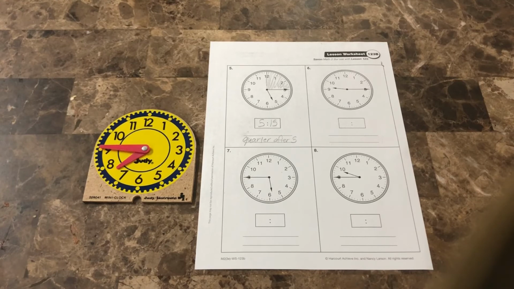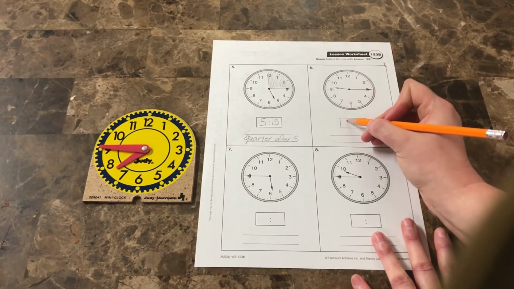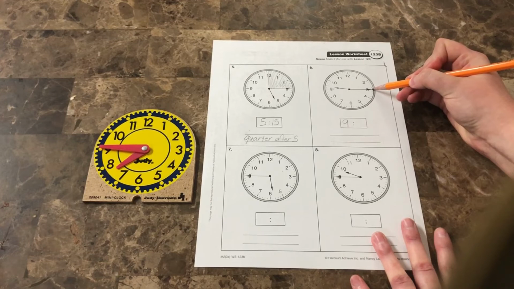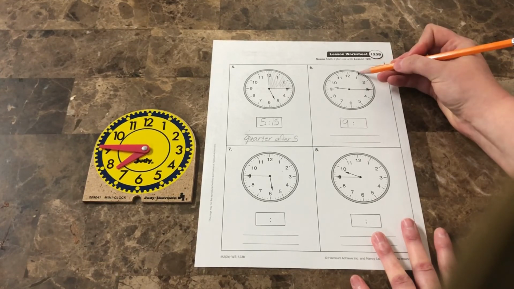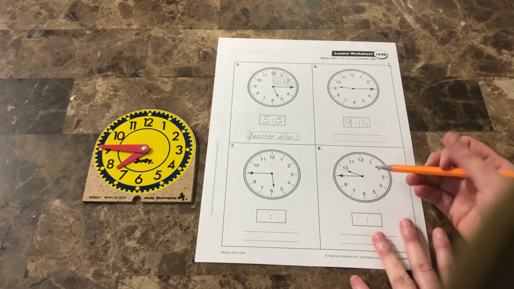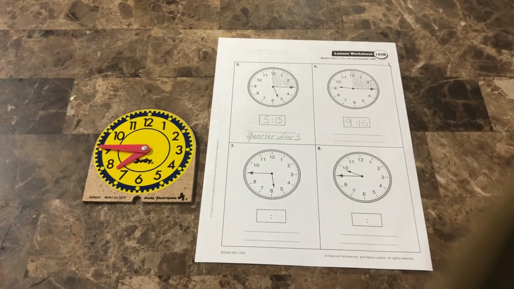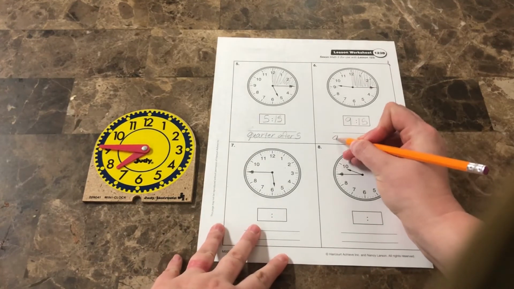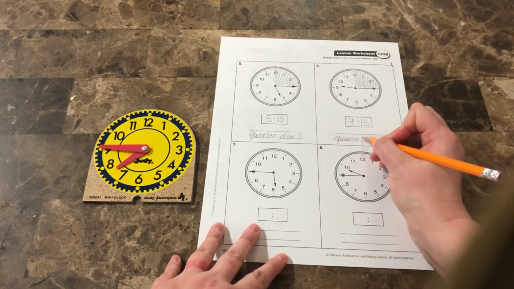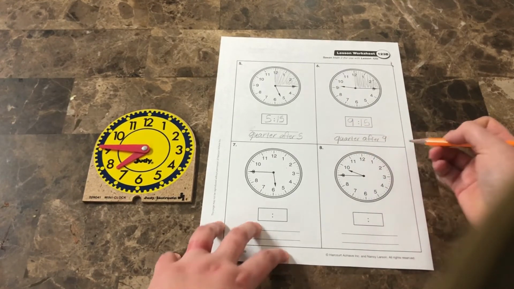All right, on number 6, we have our hour hand in between the 9 and the 10, so it goes back to that former hour, 9. And then our minute hand is on the 3, so we count 5, 10, 15. So it's 9:15. Now this one is using this part of our clock. So that is the first quarter of our clock. So we call it quarter after, what's our hour? 9. So quarter after 9.